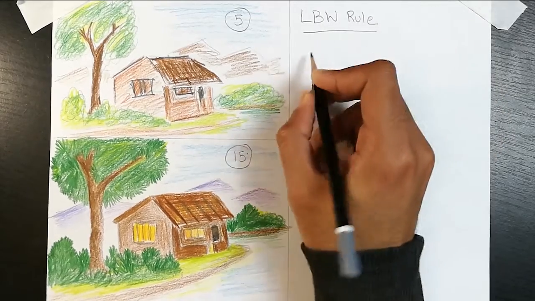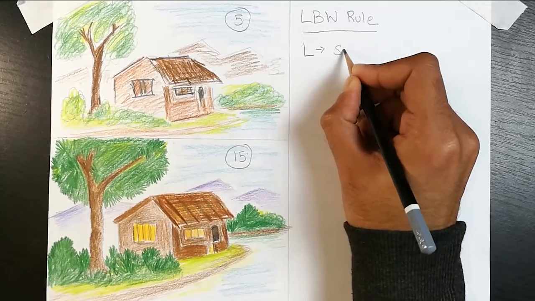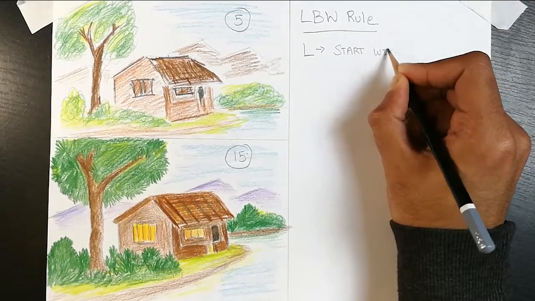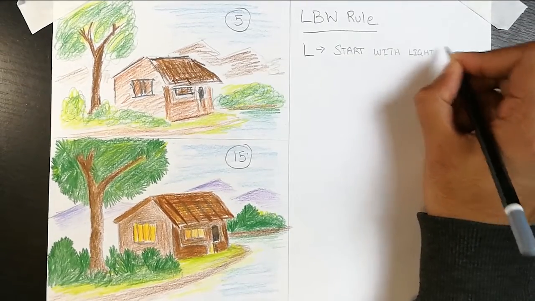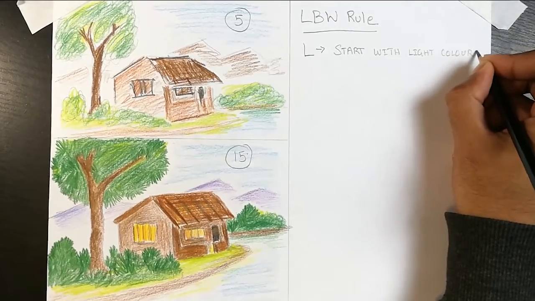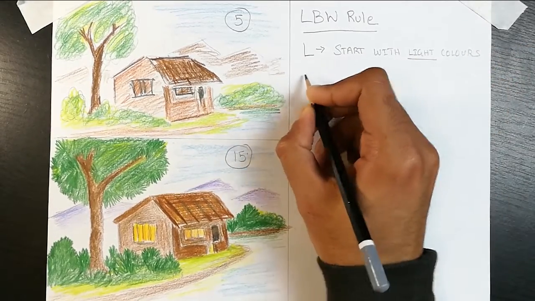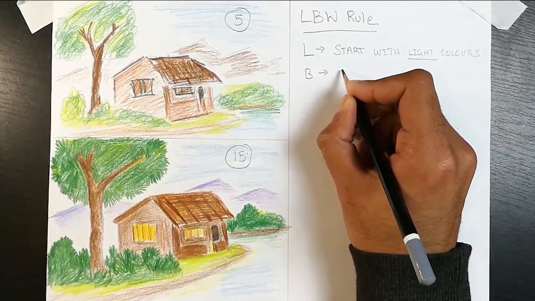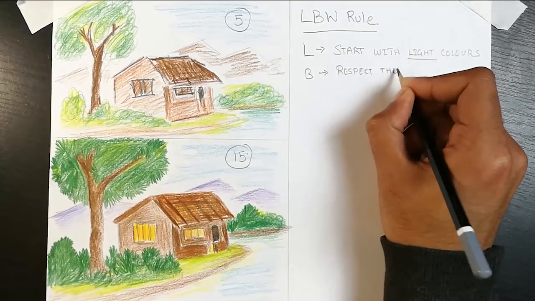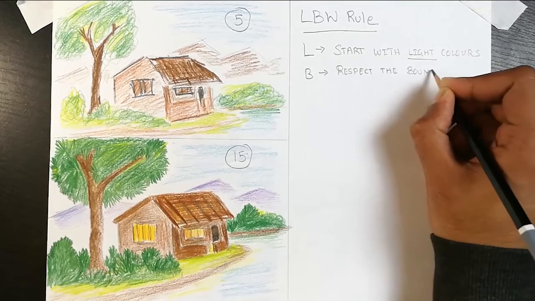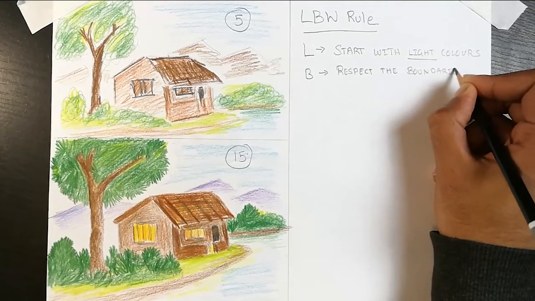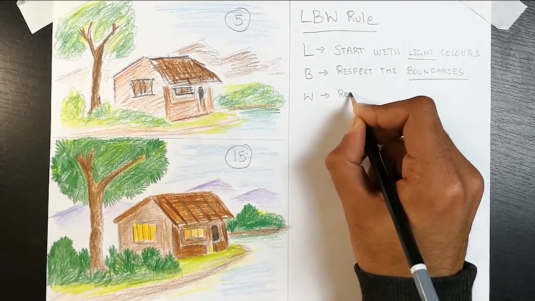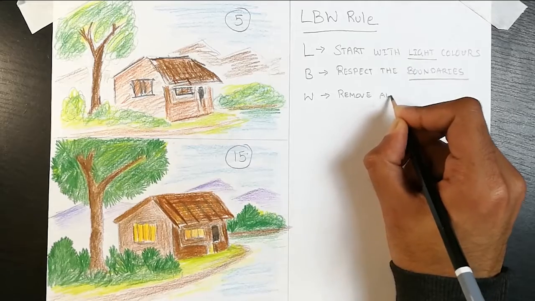Okay, here the L stands for start with light colors. So L stands for light, and B stands for boundaries. So respect the boundaries. And W stands for white spaces. You should remove all white spaces.